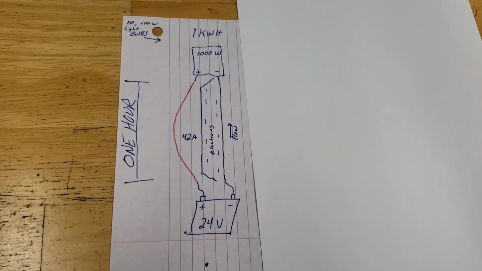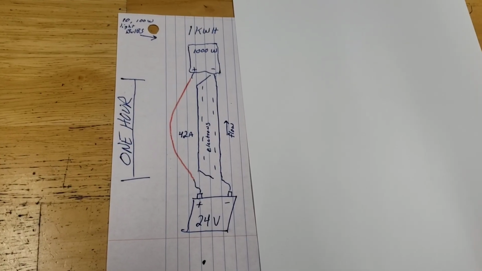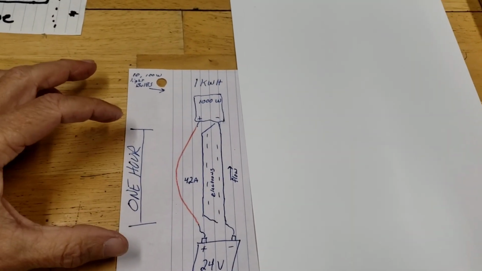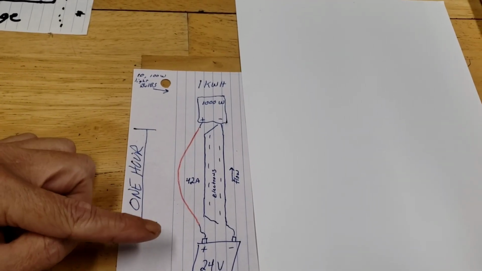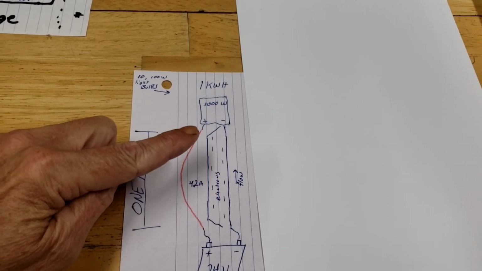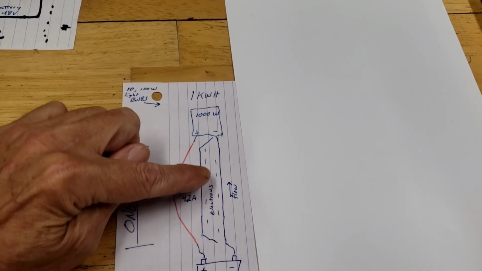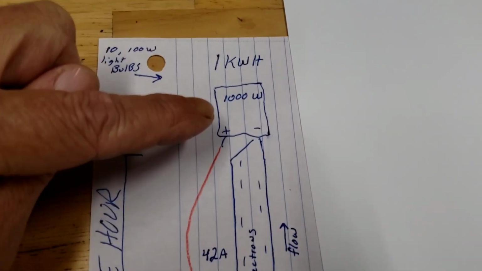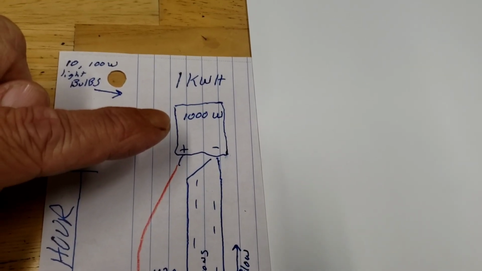So we've already determined our volts are 24 volts. And just like I had shown you, we're going to use a 1 hour time frame of this electric going through this wire, and the flow is going to be this way to a 1,000 watt inverter.